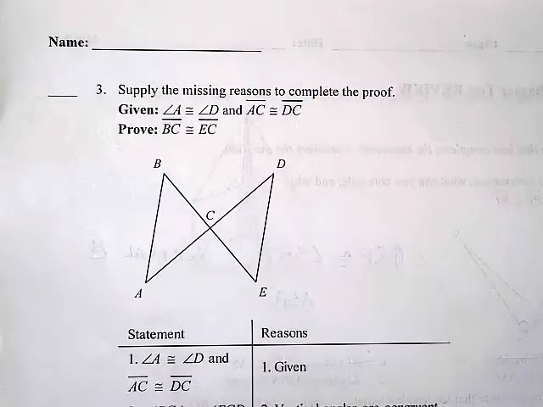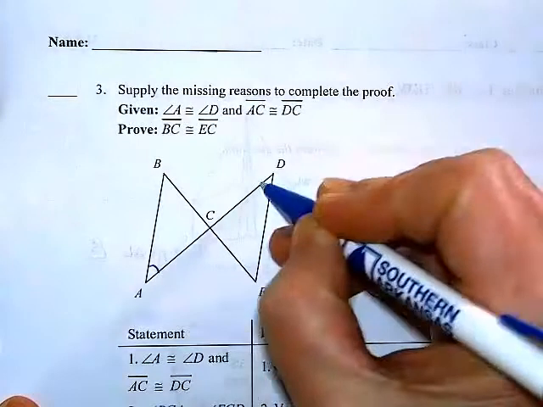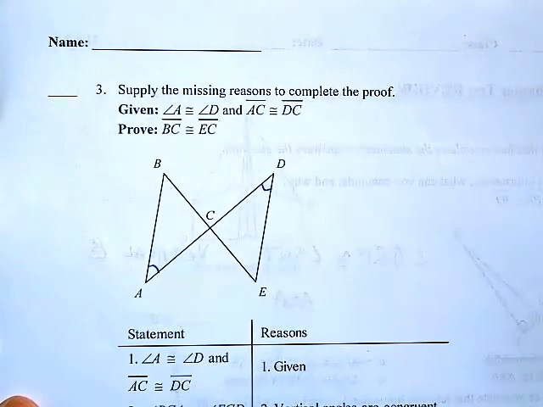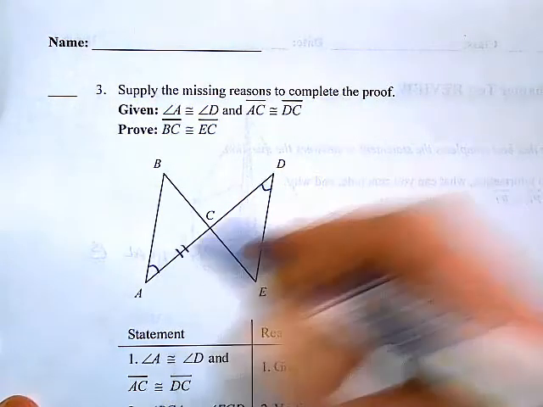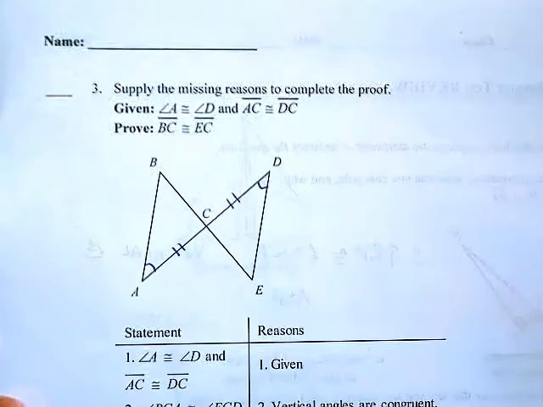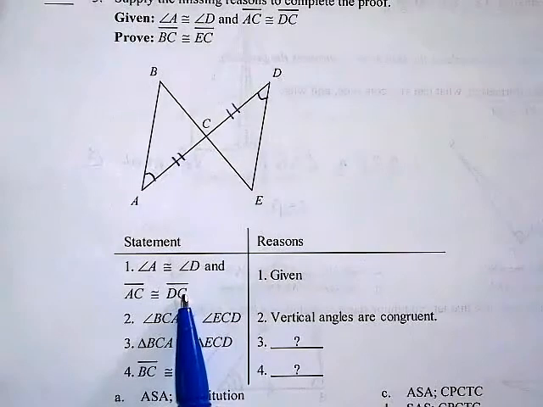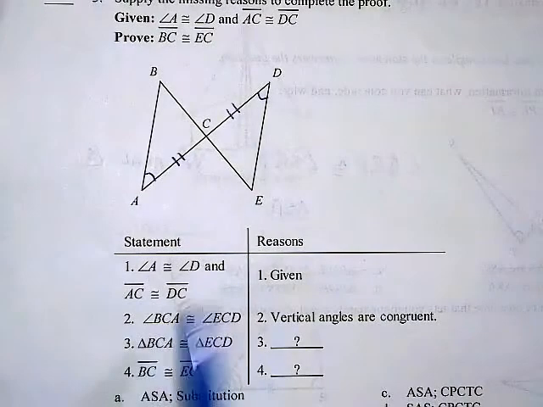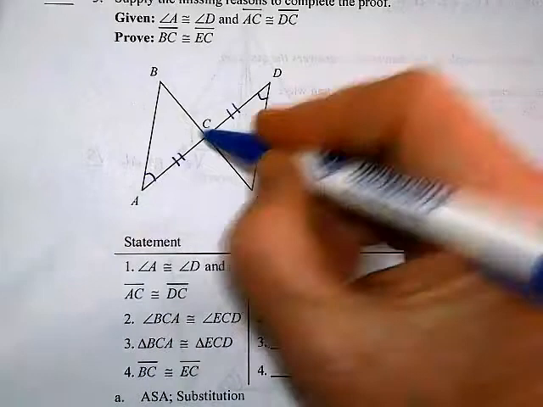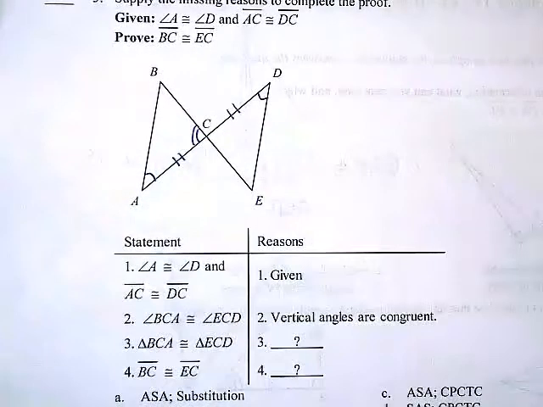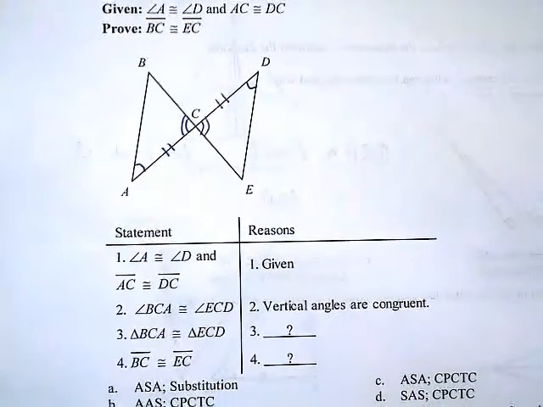Number 3. Supply the missing reasons to complete the proof. Given that angle A is congruent to angle D, let's mark that. And that AC is congruent to DC, let's mark that. Prove that the triangles are congruent. First, angle A is congruent to angle D and AC is congruent to DC, given. Angle BCA, this angle here, is congruent to angle ECD, this angle here, because vertical angles are congruent.